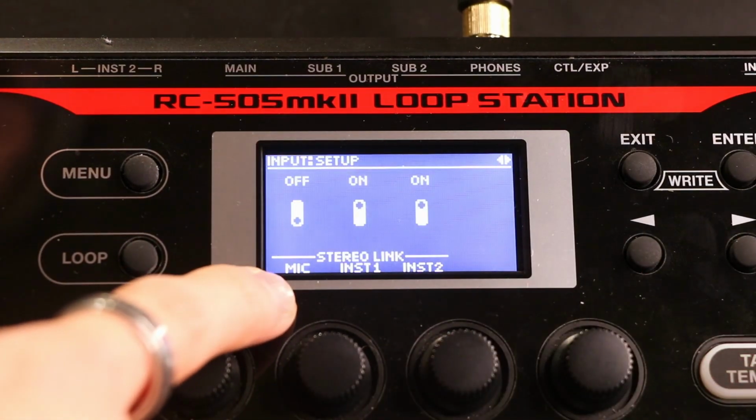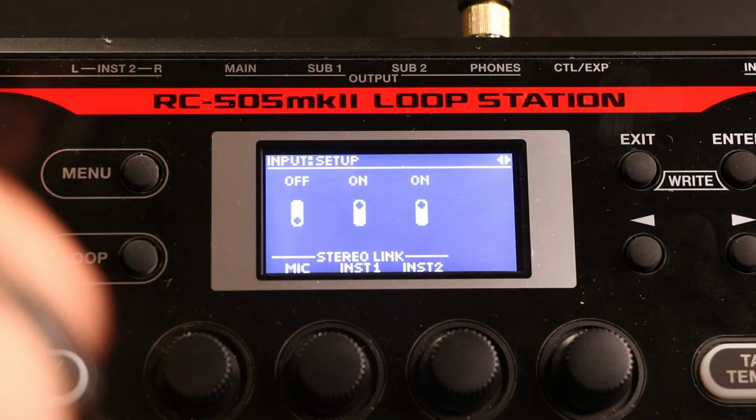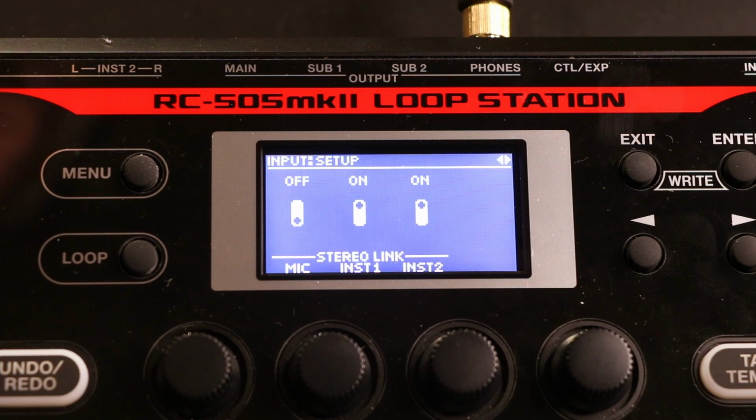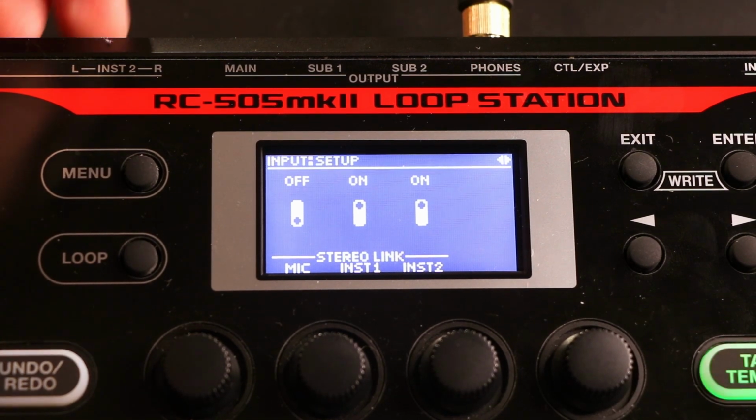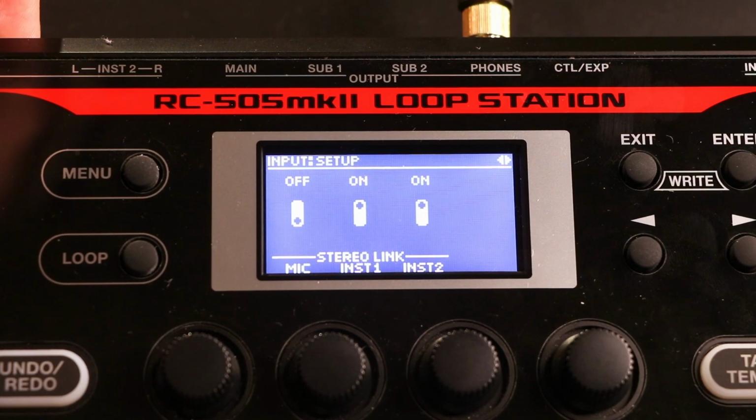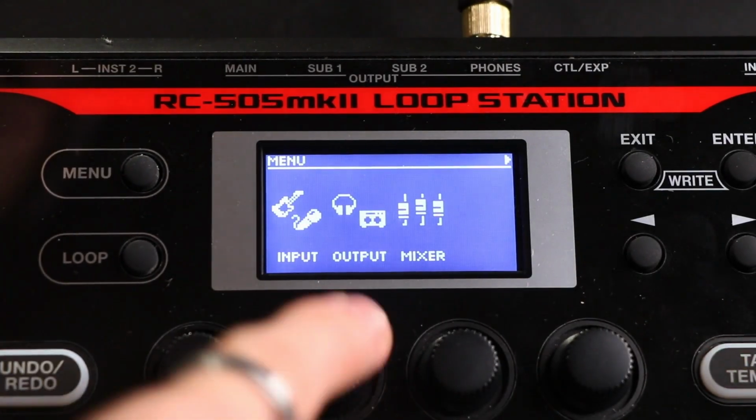You can also activate the stereo link if you're using stereo or mono cables. For example, for my mic I use XLR, so it's mono, and for the instruments you usually use 2 jacks to have the stereo. Alright, let's go back in the menu, and now output.